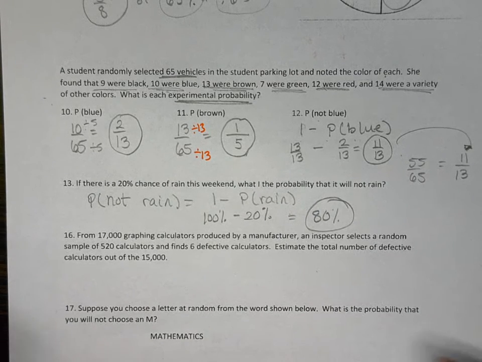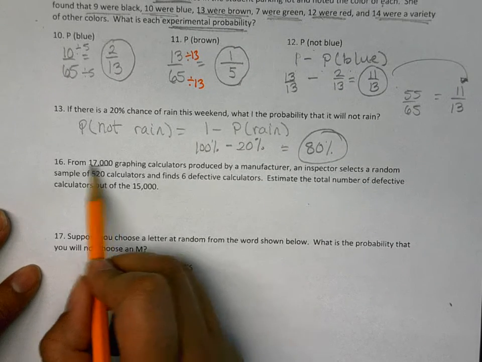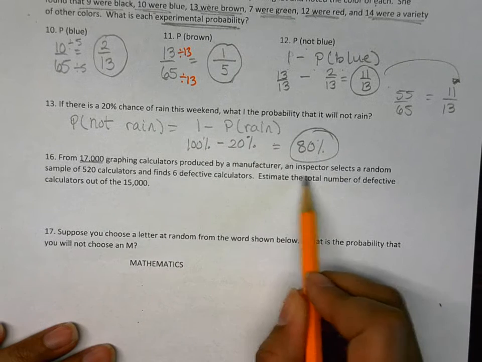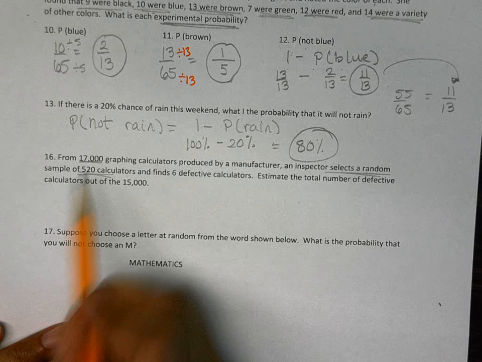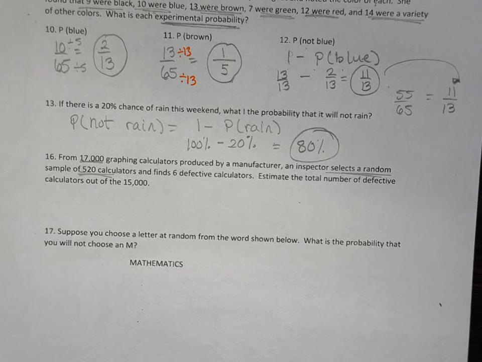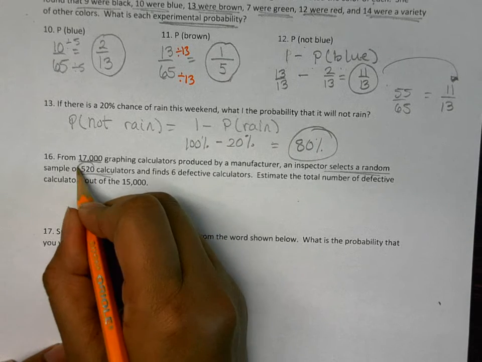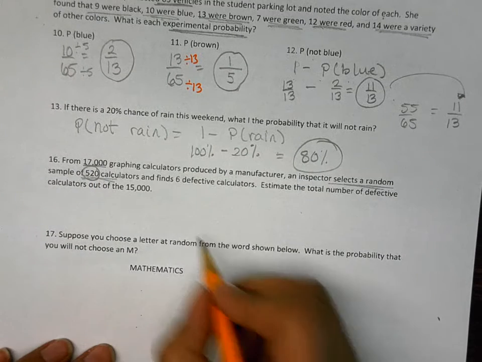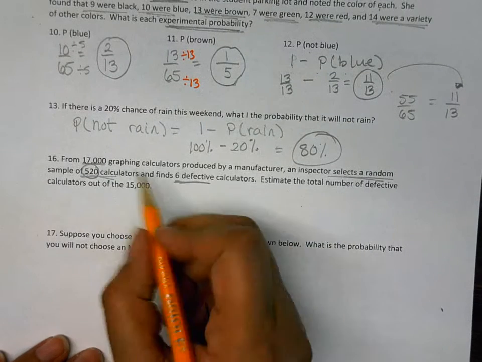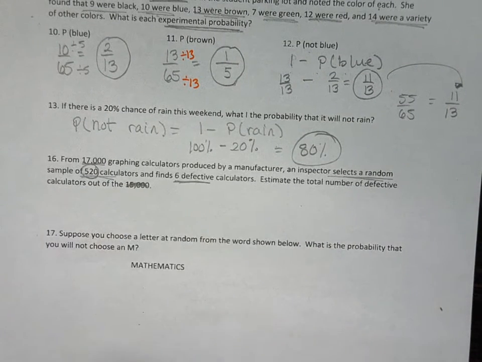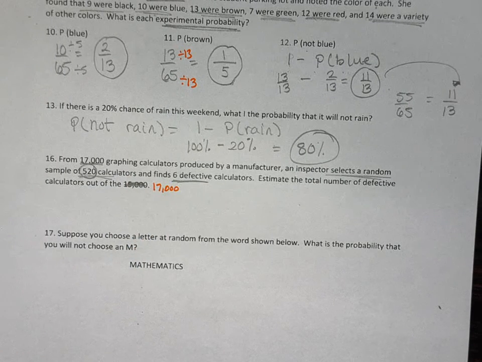All right. Listening. From 17,000 graphing calculators produced by a manufacturer, an inspector selects at random a sample of 520 calculators to see how many are defective. So did he test them all or just 520? And of those 520, how many were defective? 6. Estimate the total number of defective calculators out of this 15,000, should have been out of the 17,000. All right. Stop the talking.